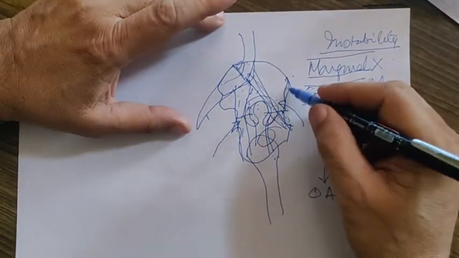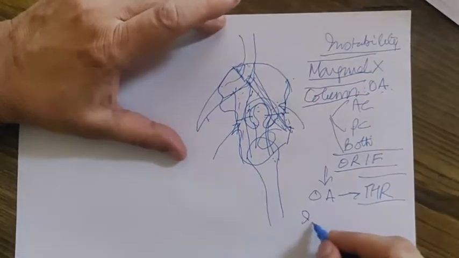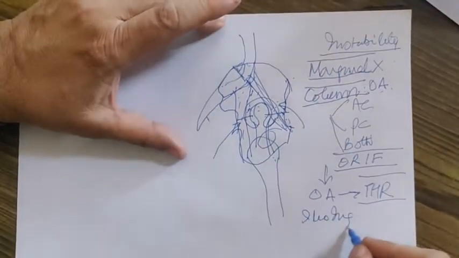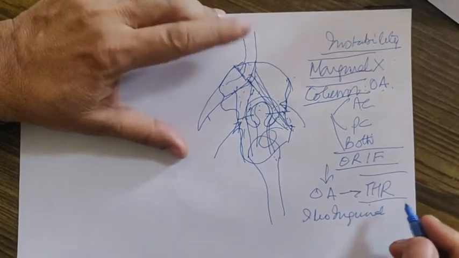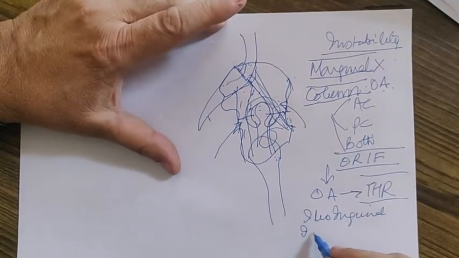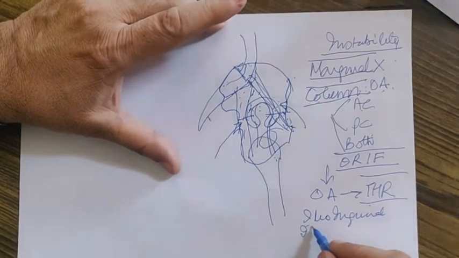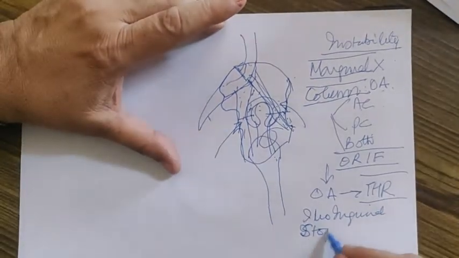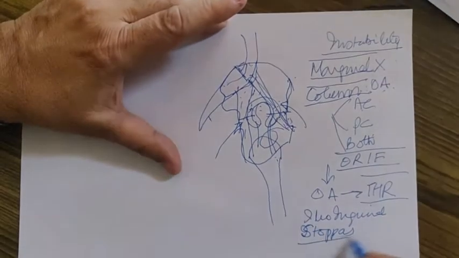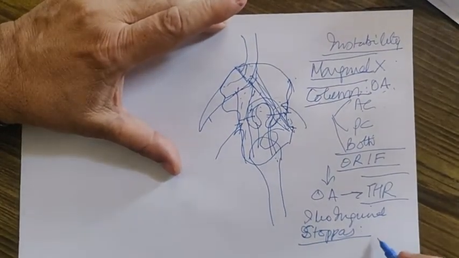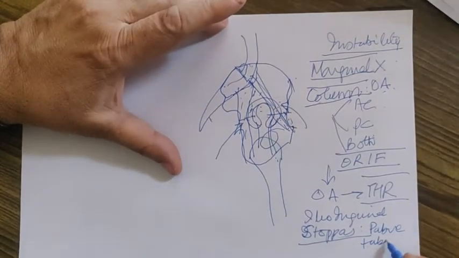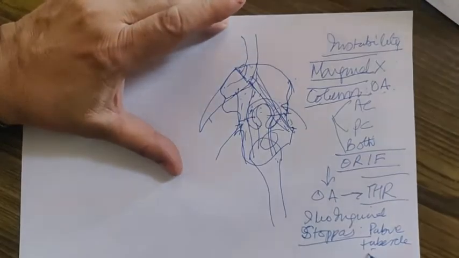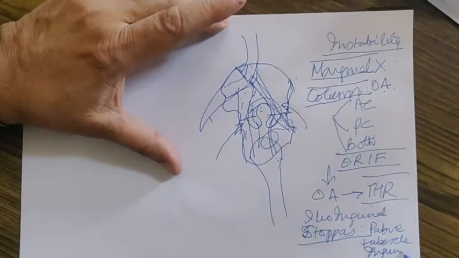So it can be ilio-inguinal, under the anterior superior iliac spine and under the inguinal ligament, or what is called the Stoppa's approach, when you have to approach the medial part of the pectineal eminence by lifting up the pubic tubercle and the attachment of the inguinal ligament from the medial side.